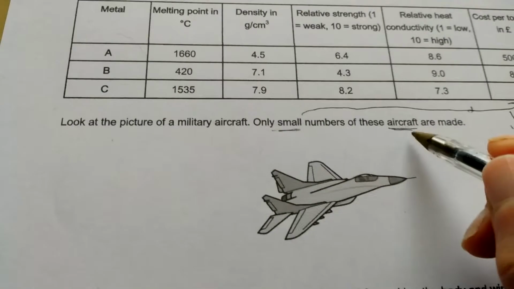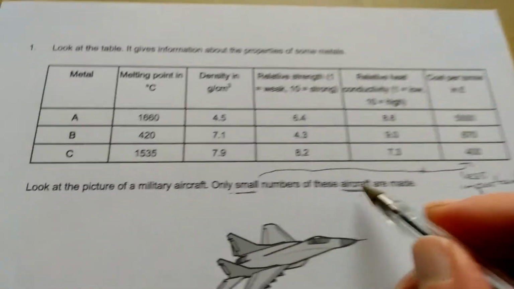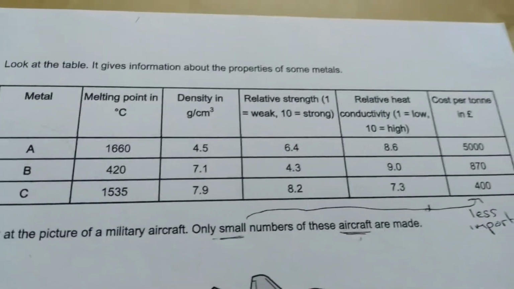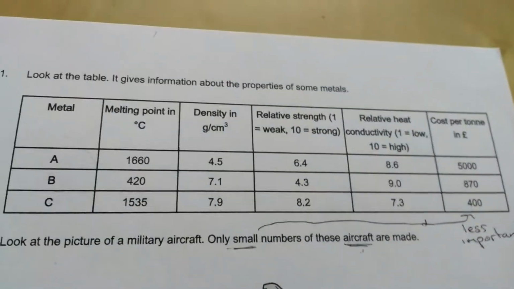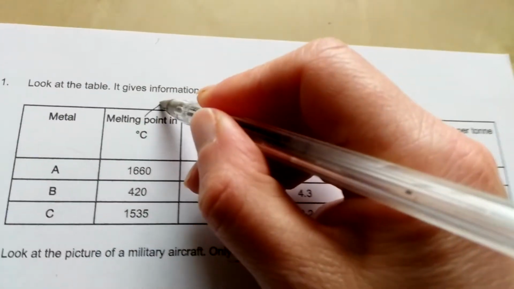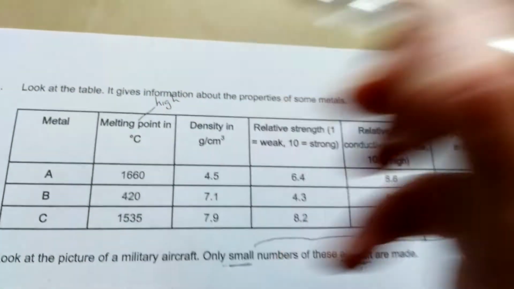Okay, and because it's an aircraft, we want to think about how these properties relate to the aircraft. So melting point, so if it's an aircraft, it's going to get to high temperatures because of the friction and the air resistance. So the melting point I want to be high.